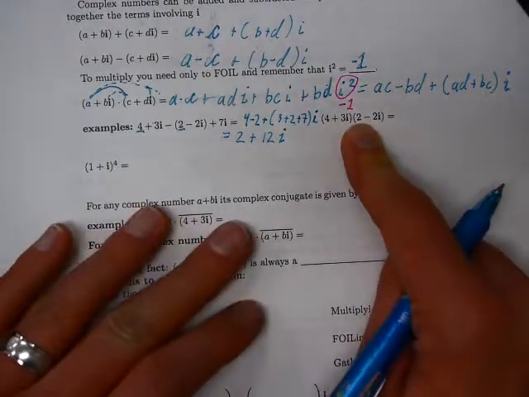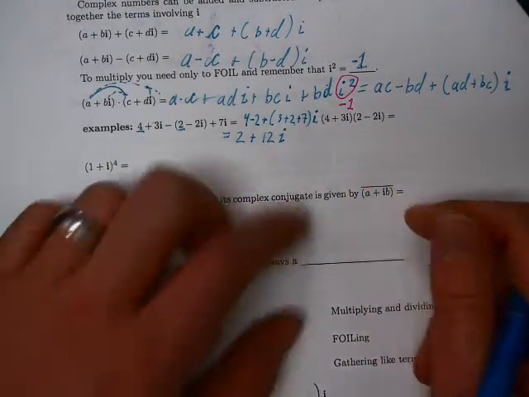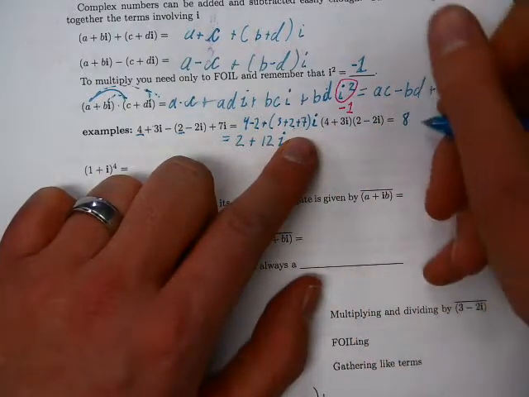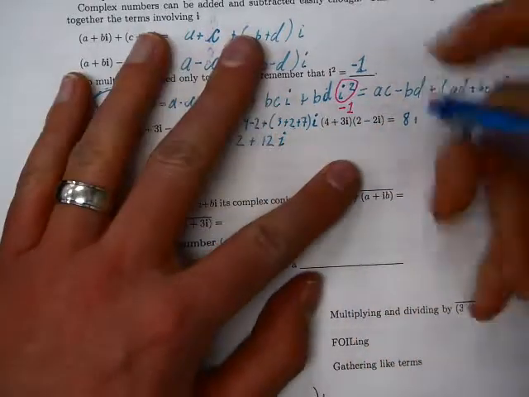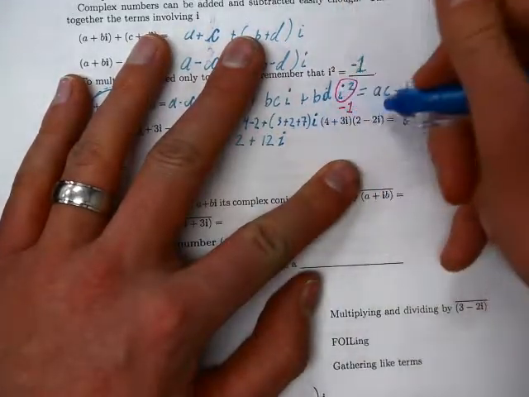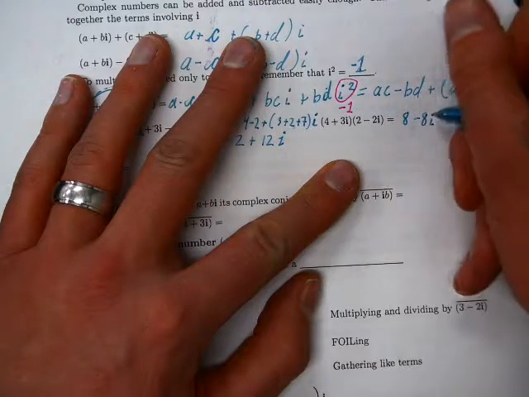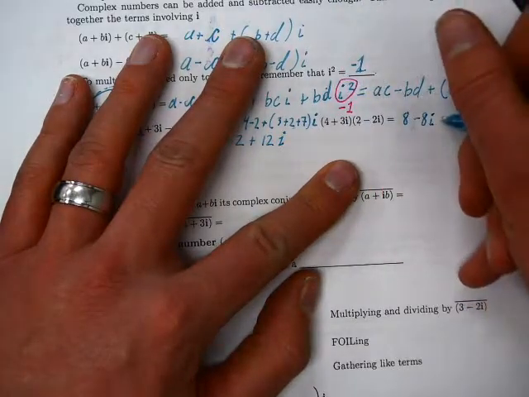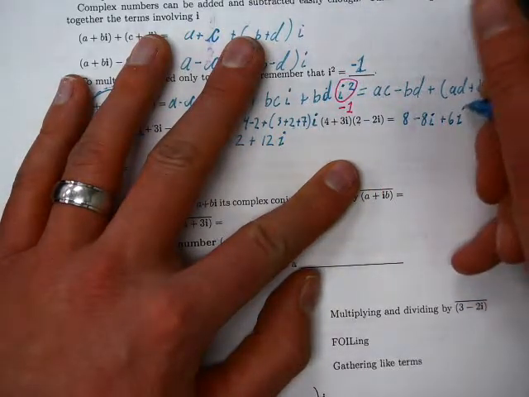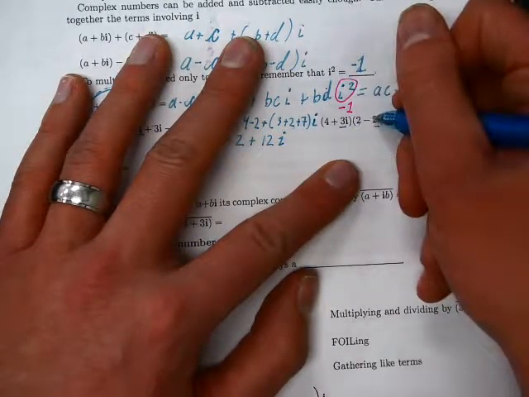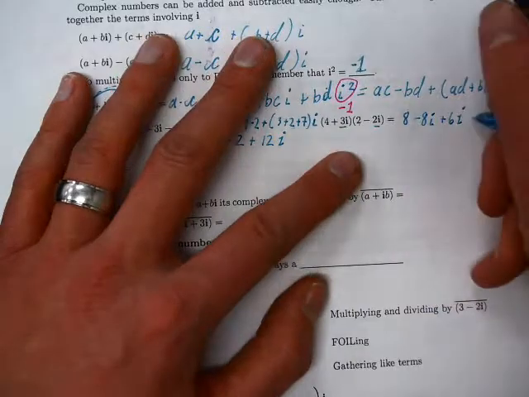Let's multiply some things together. 4 plus 3i times 2 minus 2i. First, 4 times 2 is 8. Outside, 4 times minus 2i is minus 8i. Inside, plus 6i. And last, 3 times 2 is 6, so minus 6i squared.